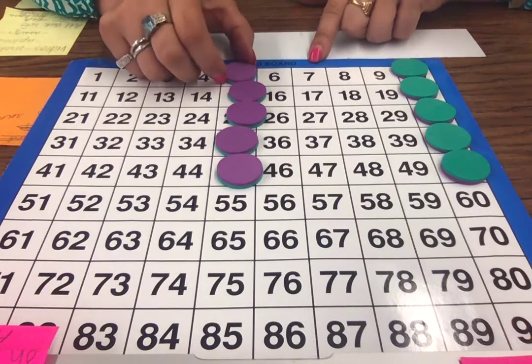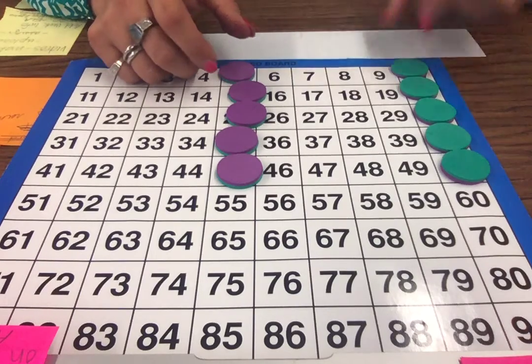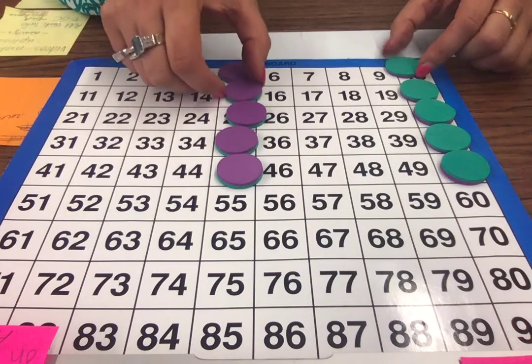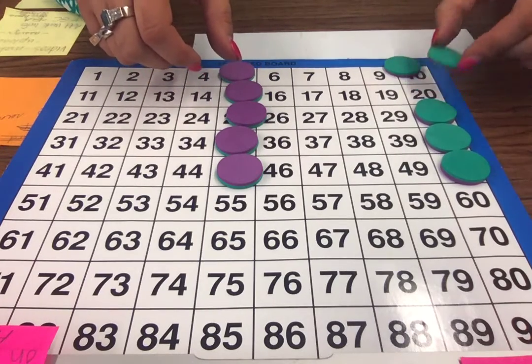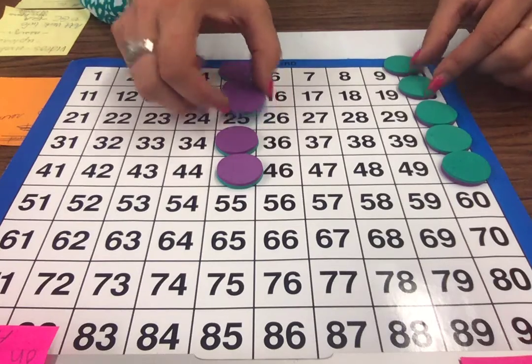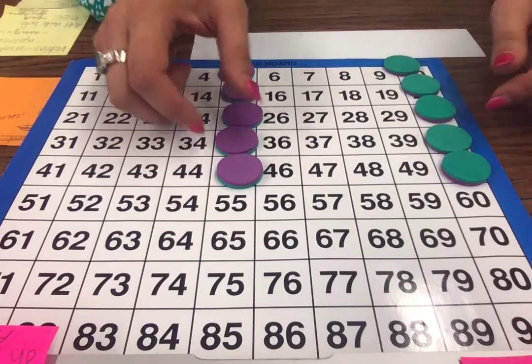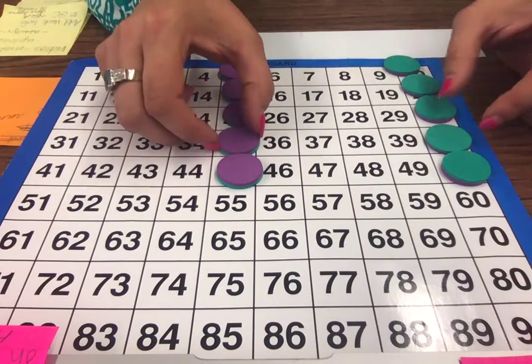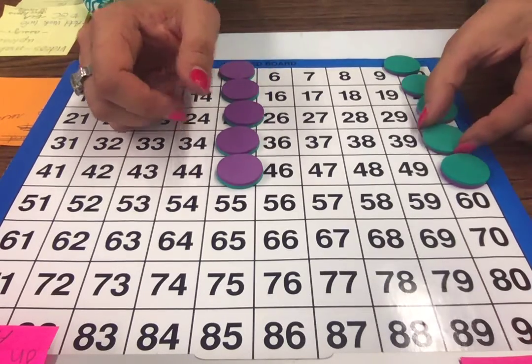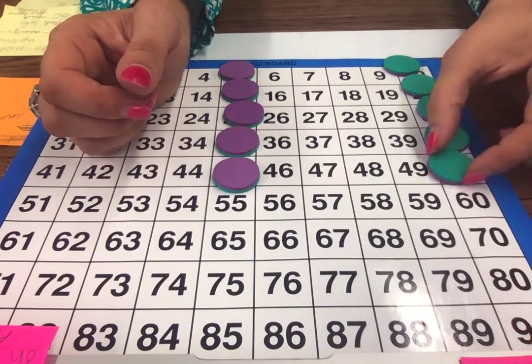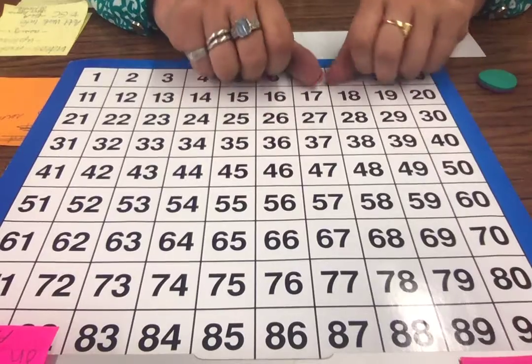All right, let's do that again. 5, 10, 15, 20, 25, 30, 35, 40, 45, 50. All right, let's clean these up.